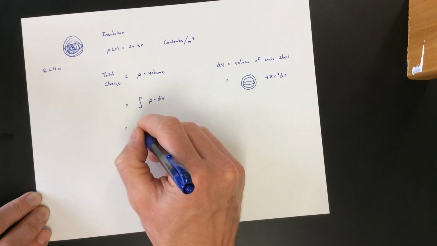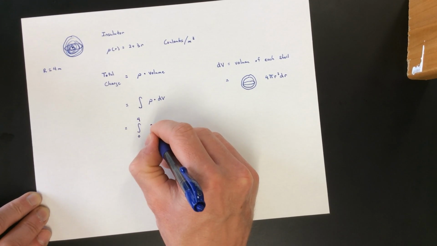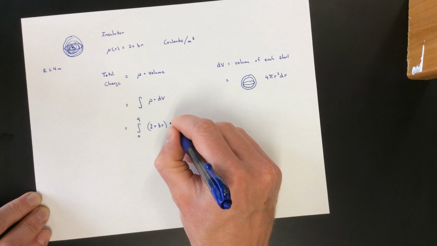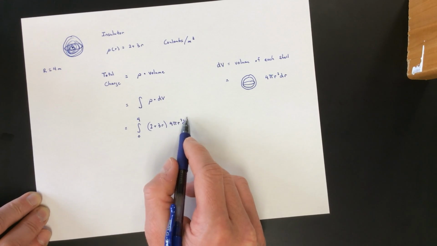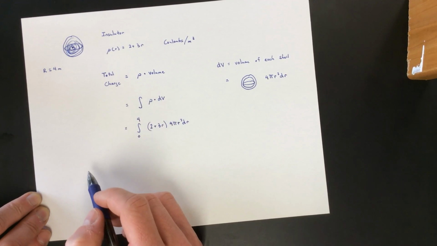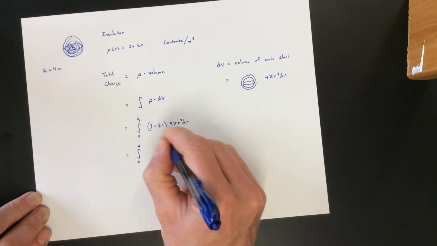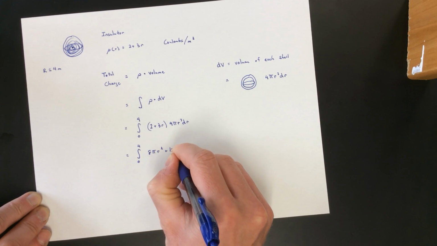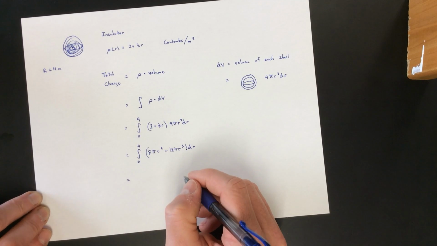So what we need to do is integrate from 0 to 4 of the density 2 plus 3r times the volume of each individual shell. The volume of each shell times the density of each shell gives you the charge on each shell, and then sum up all of those individual charges to get the total charge. And then this integral is the same thing. We don't need to work it all out. I would suggest again multiplying this out and getting 8 pi r squared plus 12 pi r cubed, and then integrating, and then going from there.